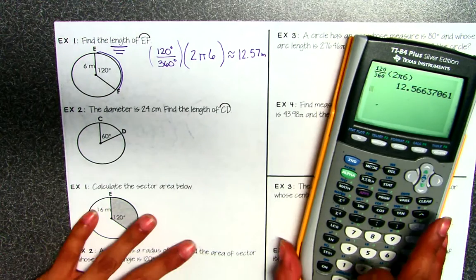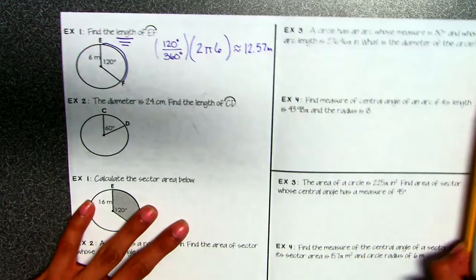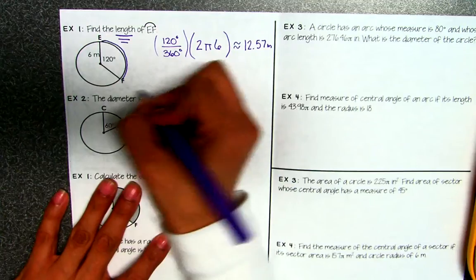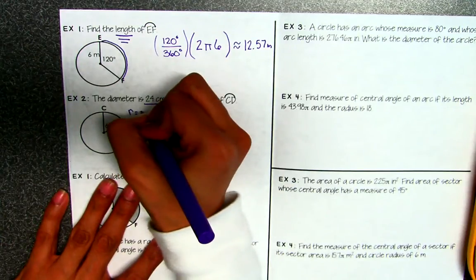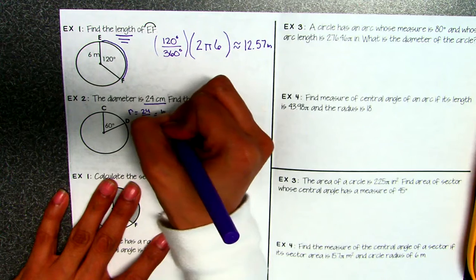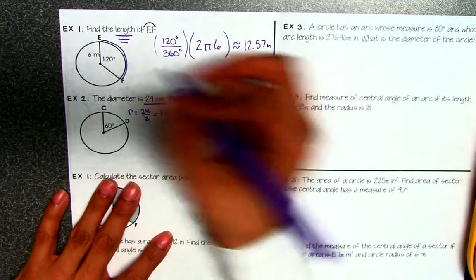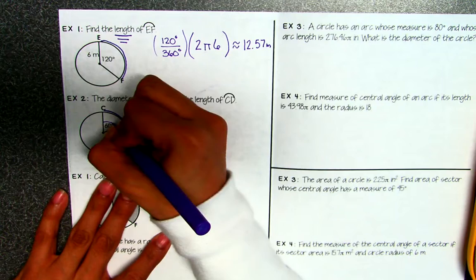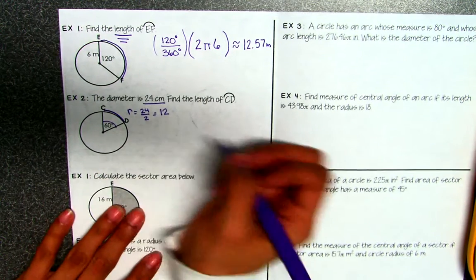Okay? Now, the next one, it says the diameter is 24 centimeters, which means that my radius is going to be 24 divided by 2. So my radius is 12. Find the arc length of C to D. The central angle is 60 degrees, so let's go ahead and set it up.